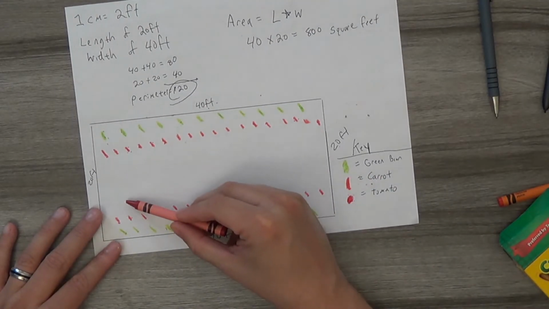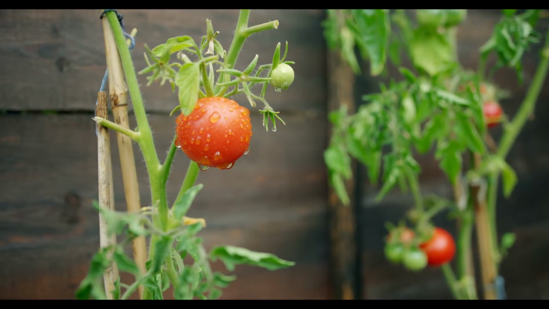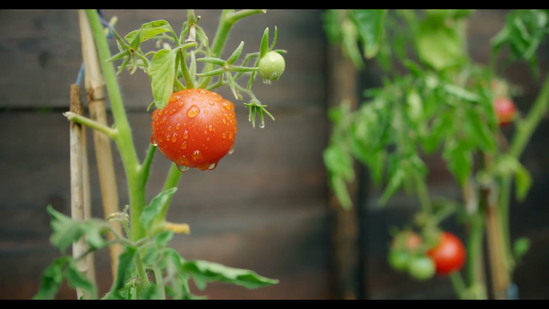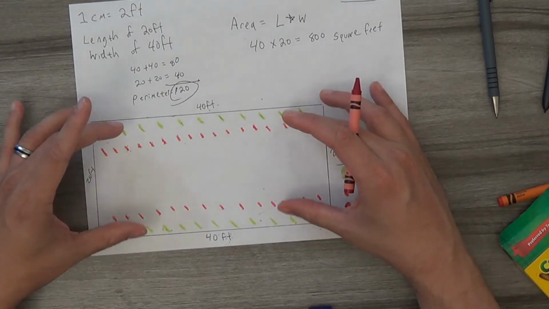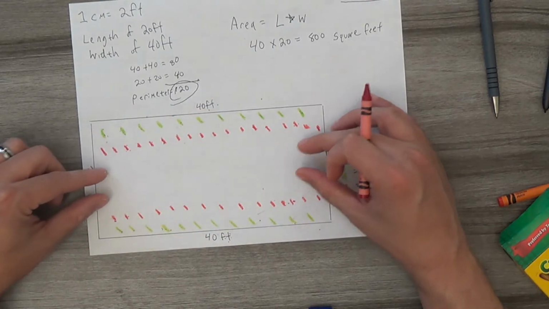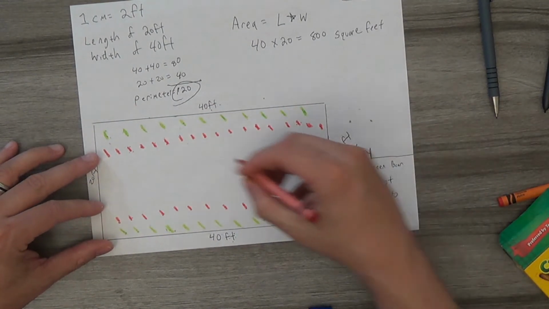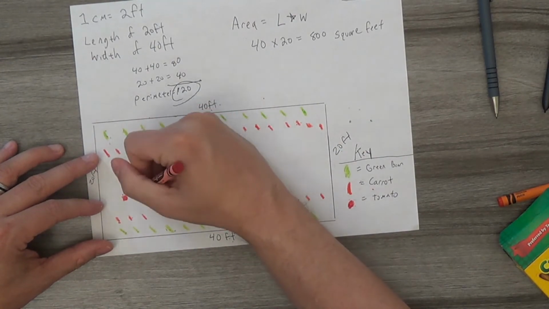However, there's one thing we have to be very careful about when we're planting our garden, and that's the height of a plant. And since tomatoes are so tall, we don't want them overshadowing our actual carrots and our green beans. So they're going to go in the middle, because if they go on the outsides, everything in the inside will start to have shade, which means it can't grow as fast. So we're going to put our tomatoes near the middle.